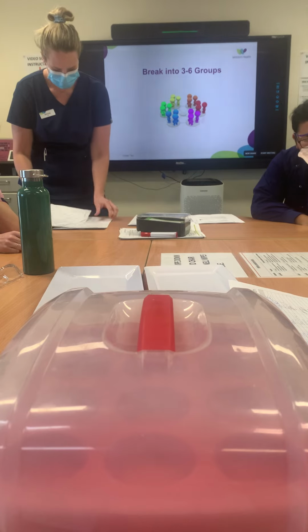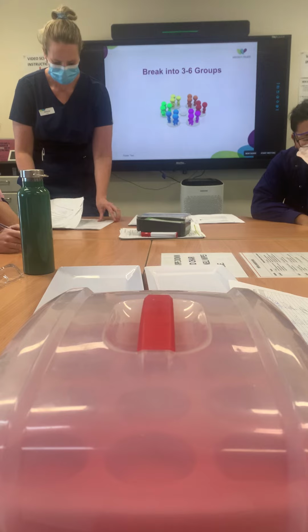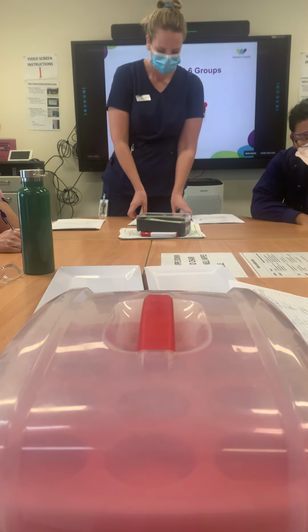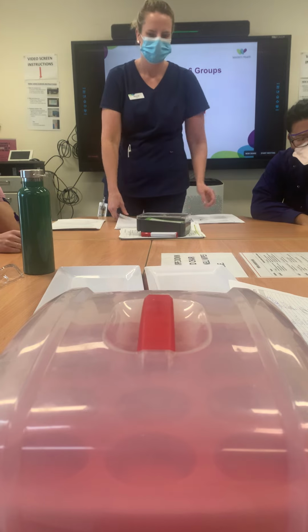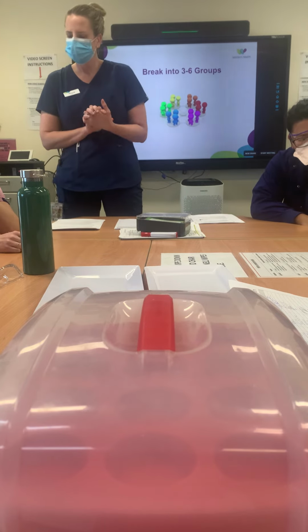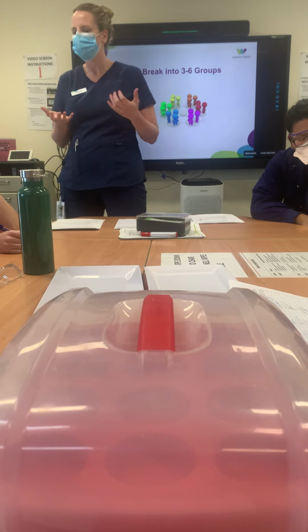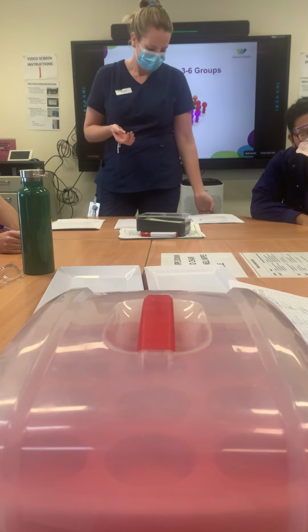Electrocutions. And then, as part of our secondary assessments, how would you assess these patients? What kind of investigations are you doing for them?